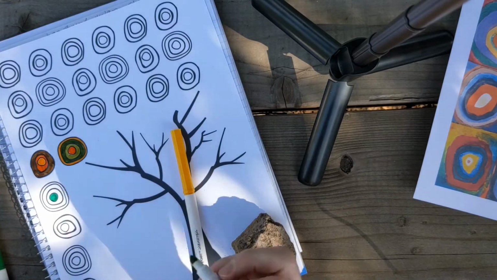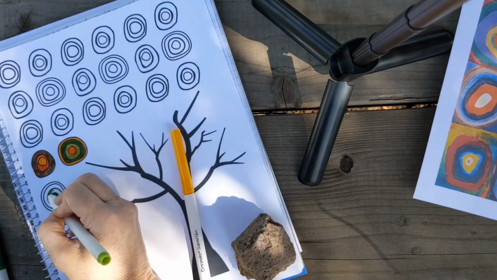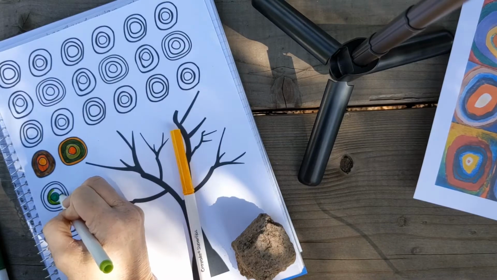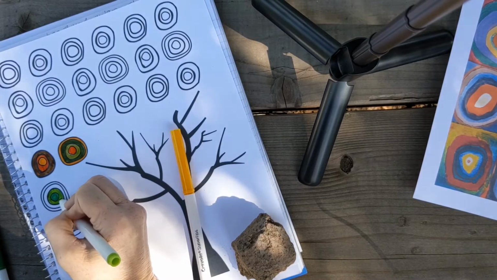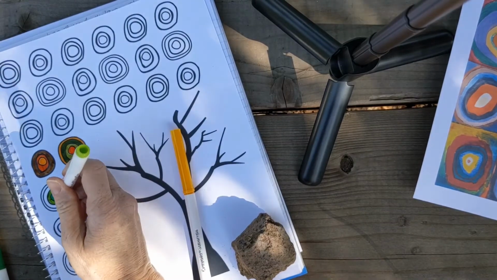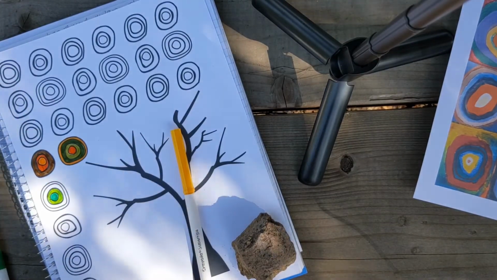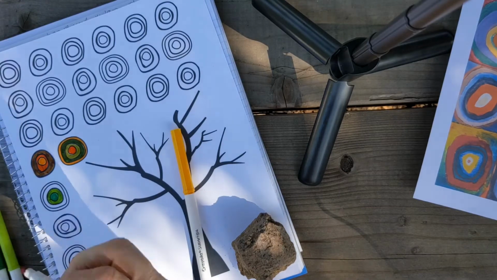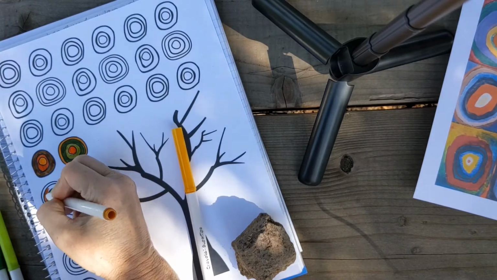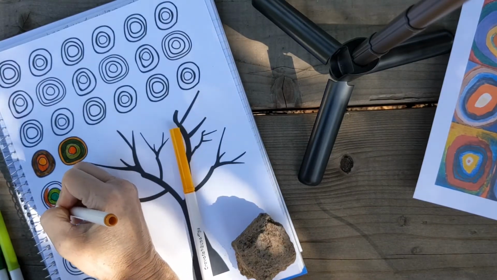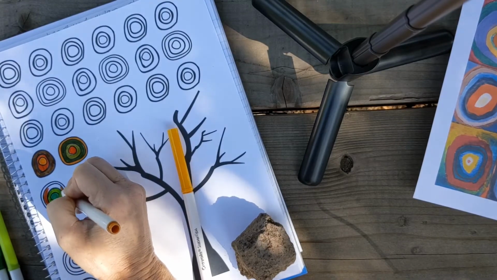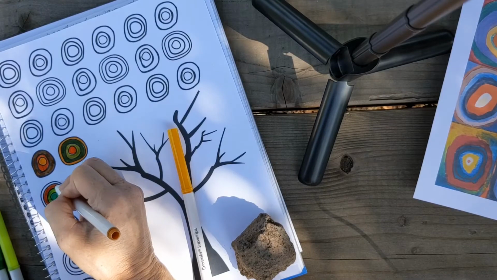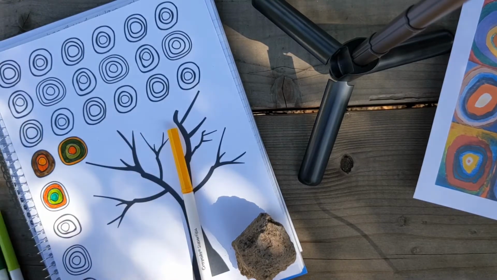So if you want to incorporate blues and purples and reds, you can definitely do that. You're not limited by my color choices. These are just the colors I was feeling like I wanted to incorporate today, because these earthy greens and golds and oranges and browns feel very fall to me.